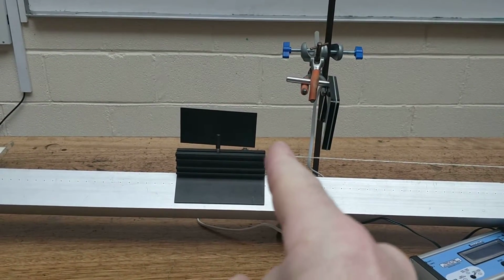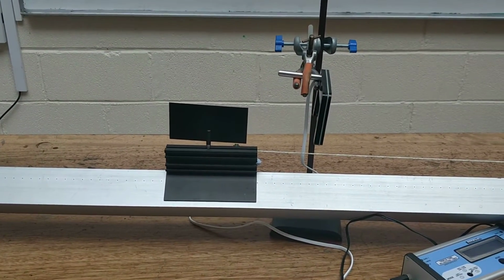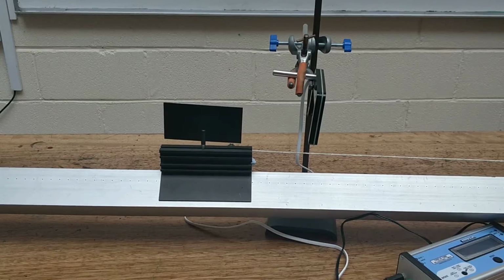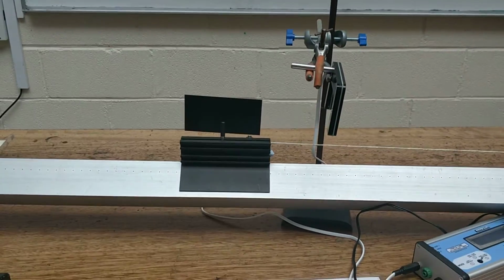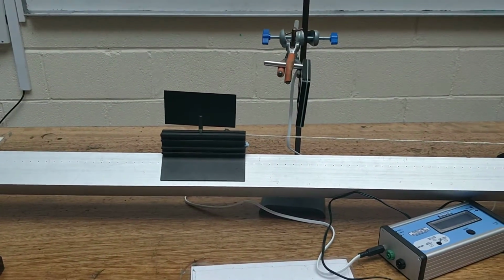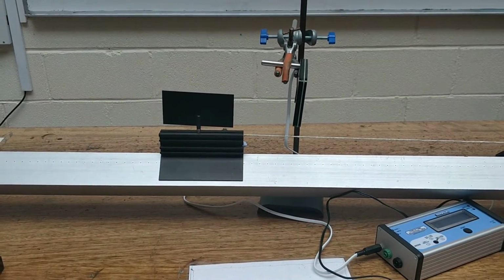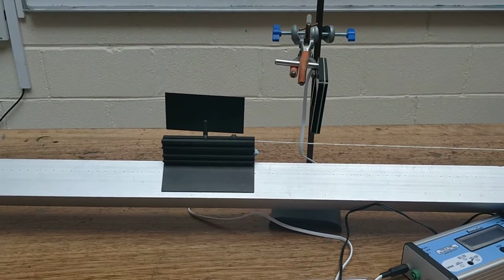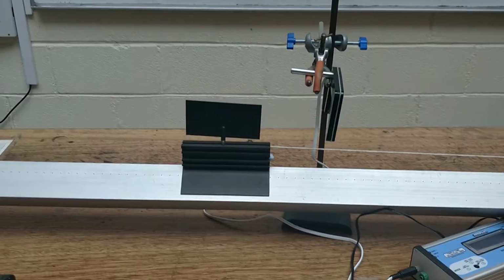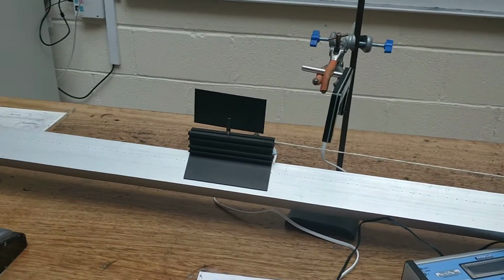At the moment, the frictional force, because we don't have the air track turned on, is applying an equal and opposite force to the left. There is no net force, and therefore from Newton's second law, the object remains at rest. When we remove the frictional force, there will be a net force to the right, and the object will accelerate, or we can measure the acceleration.